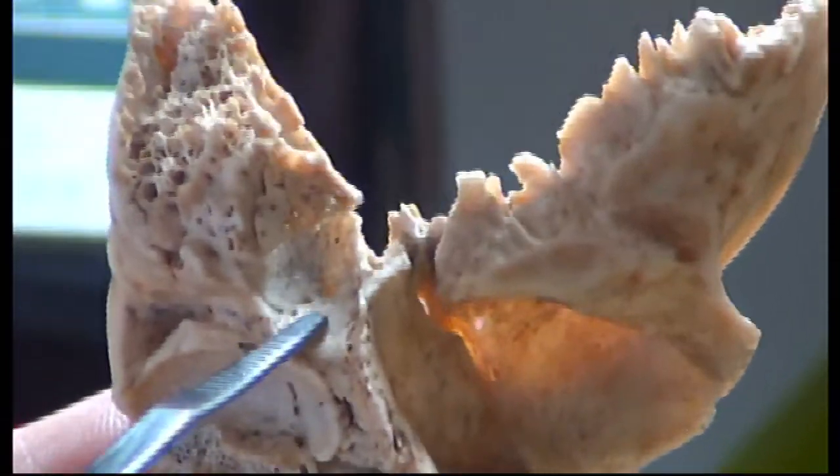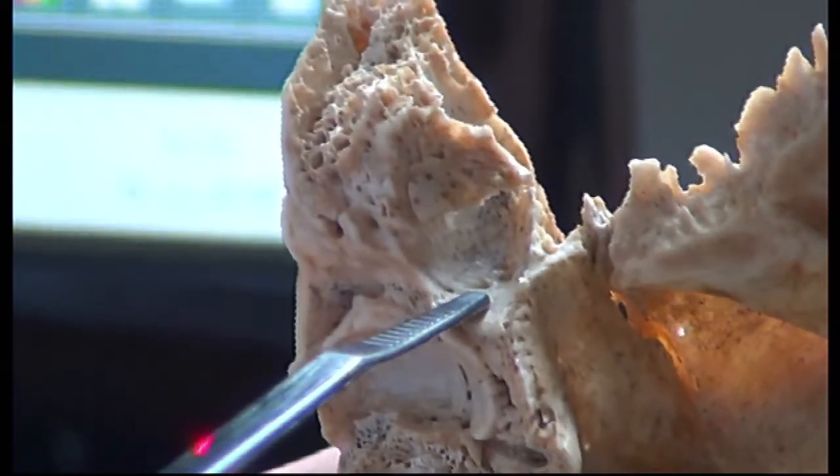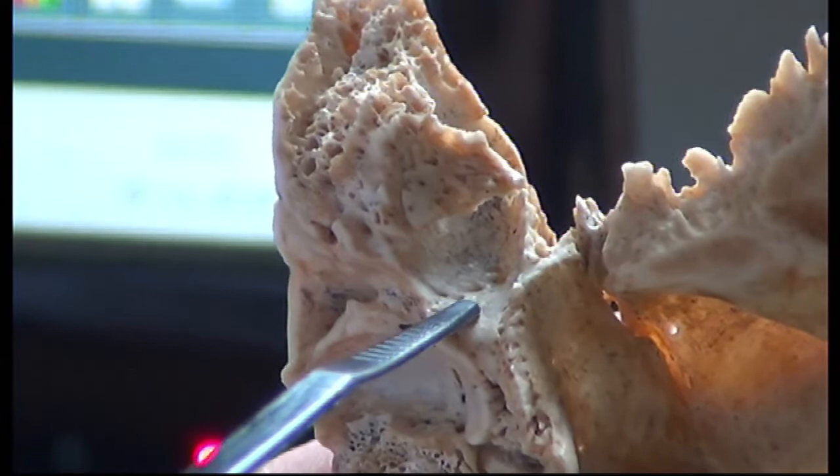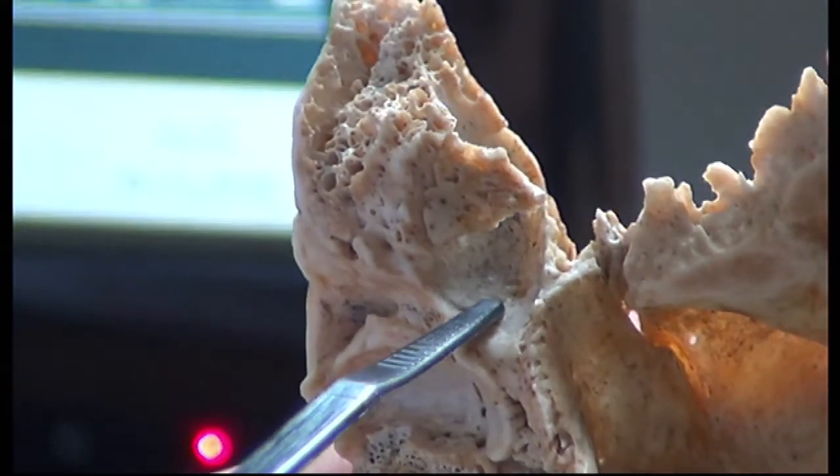Inside of it there are very small dots. What is it? It's small foramina for these vessels.